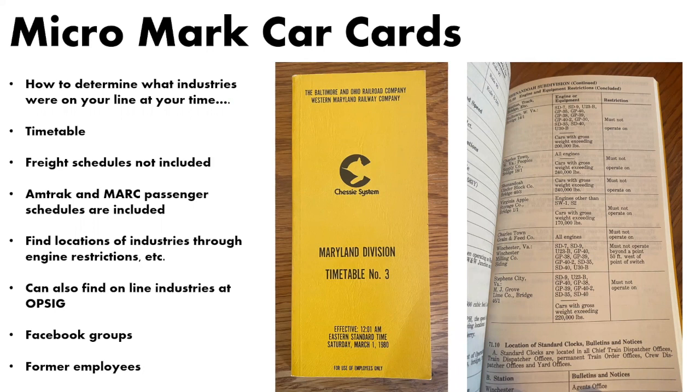So here's a good example in my Maryland Division timetable from 1980: the Shenandoah Cinder Block Company, the Virginia Apple Storage Company, the Charlestown Grain and Feed Company. Those are all names of industries that are served by the railroad. So you can find what industries are on your railroad, and then you can really Google what that type of industry gets. What sort of cars do those types of industry get?